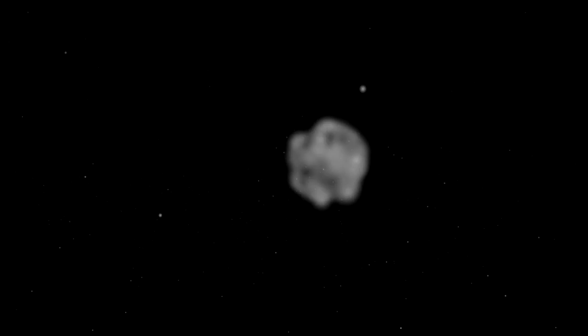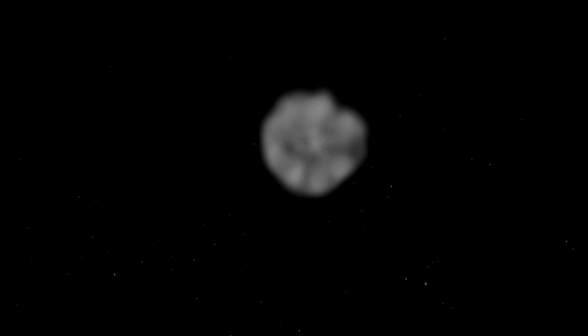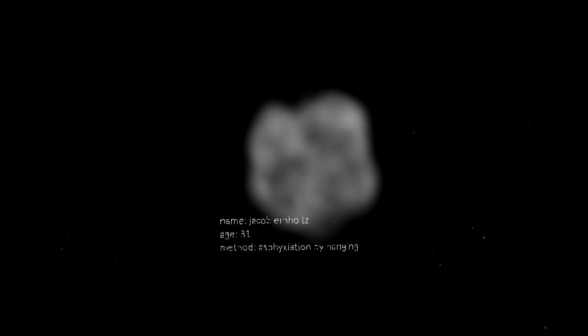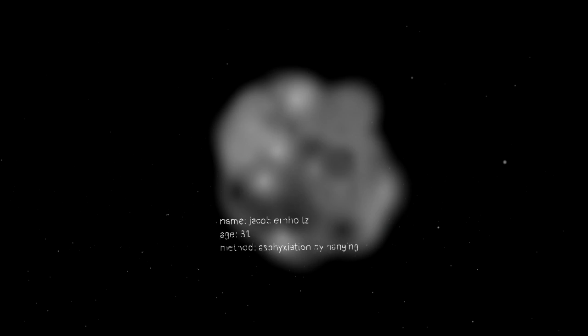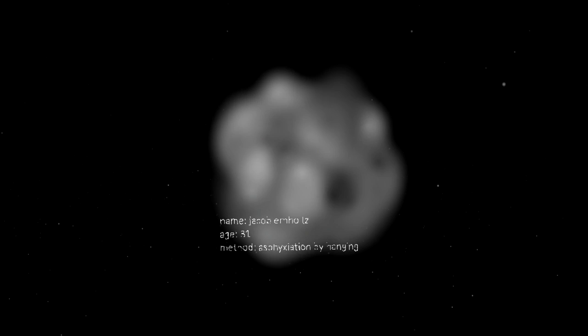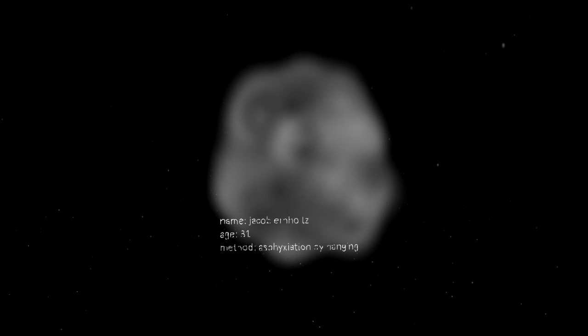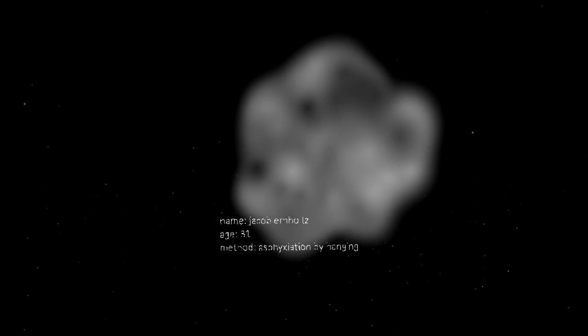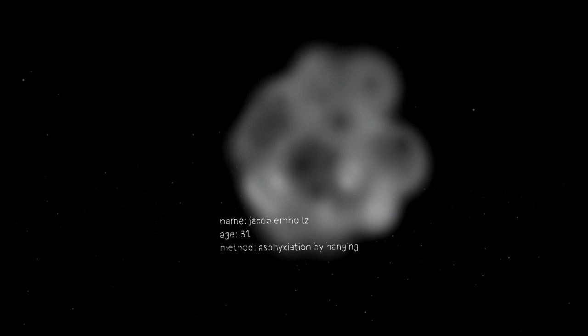The game begins with what looks like a view from a darkened sky. We are surrounded by what looks like the stars. We get to move the camera and get closer to one of the stars as we read the following text. Name: Jacob Earnholz. Age: 31. Method: asphyxiation by hanging. We can already begin to tell what all the stars mean.